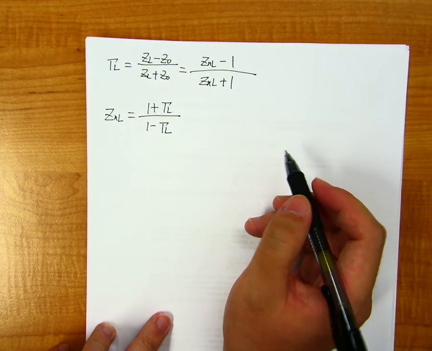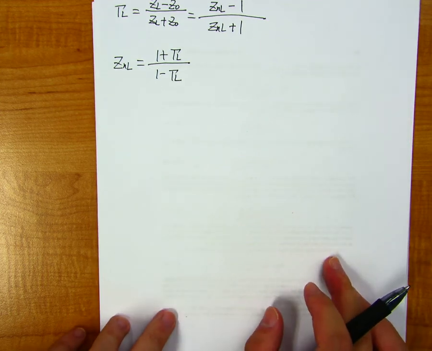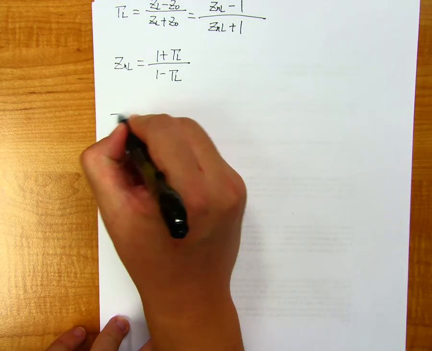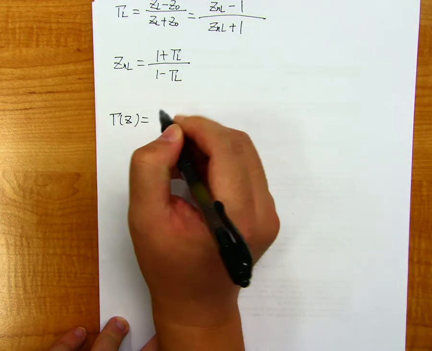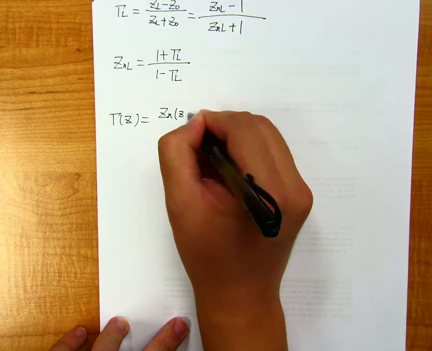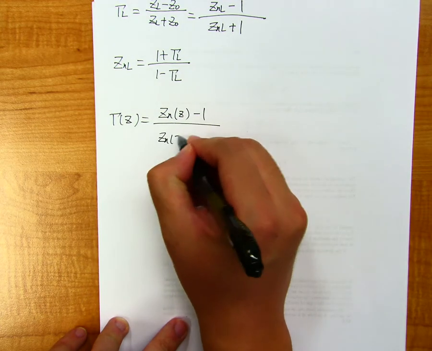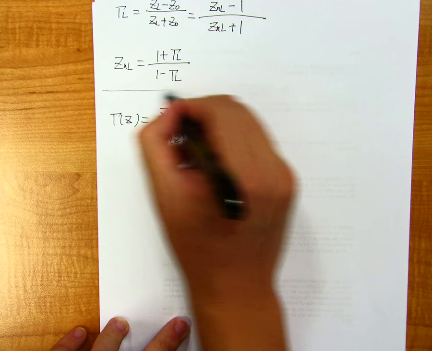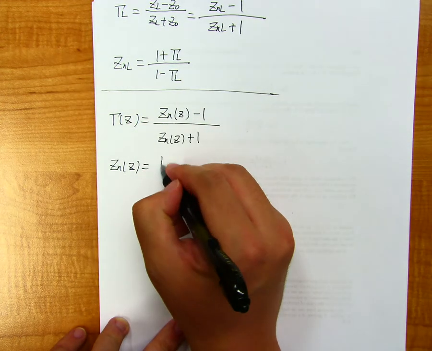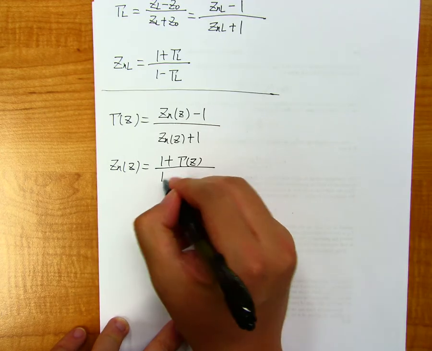This is at z equals 0, and actually these relations are true for an arbitrary z-axis. Which means gamma of z is equal to (Z_n of z minus 1) over (Z_n of z plus 1), and Z_n of z is equal to (1 plus gamma of z) divided by (1 minus gamma of z).